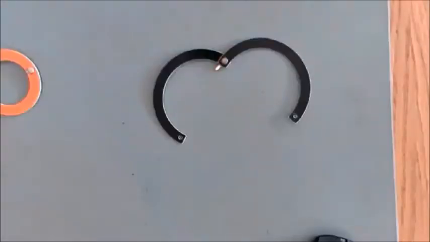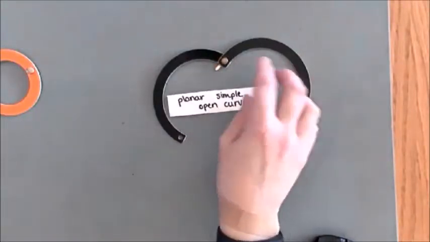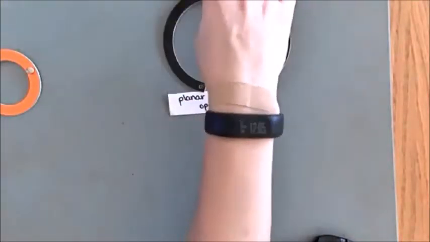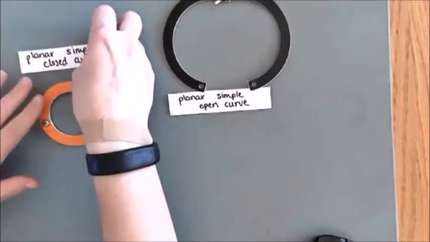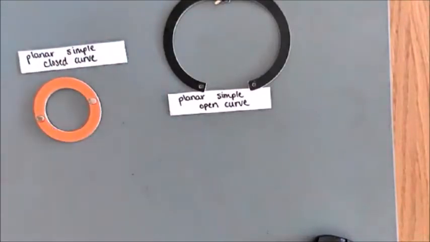Here we have a planar curve that is simple but not closed. This one's open. I'm going to hold it over there because you can't really see it over the top of me. This is a planar simple open curve. You can see that it's open. It doesn't enclose space. We could have it enclose space, but it's open. So we have a planar simple open curve, and we have a planar simple closed curve.